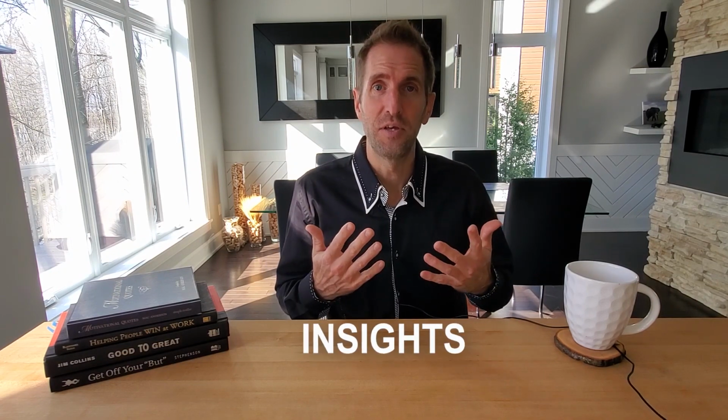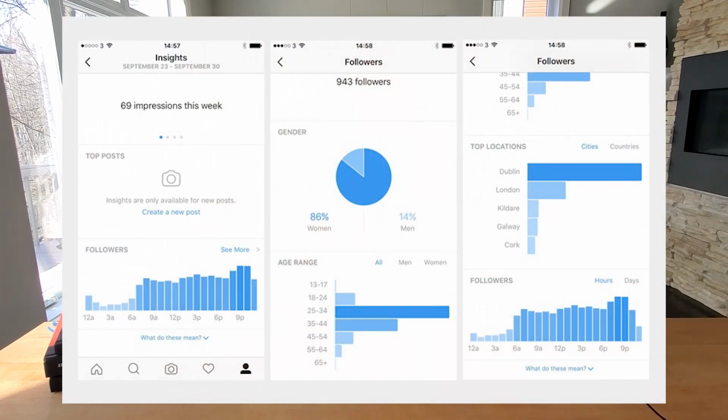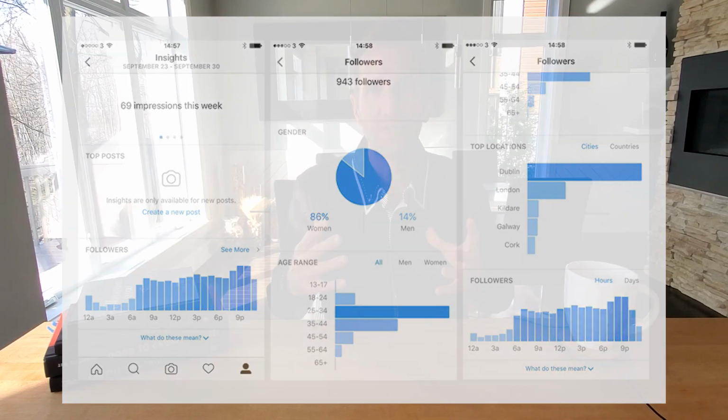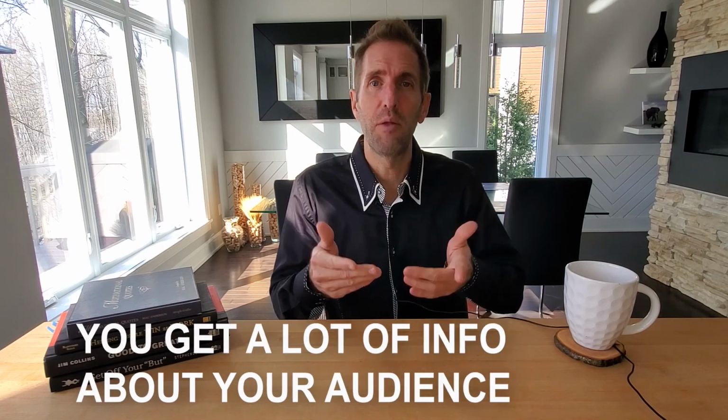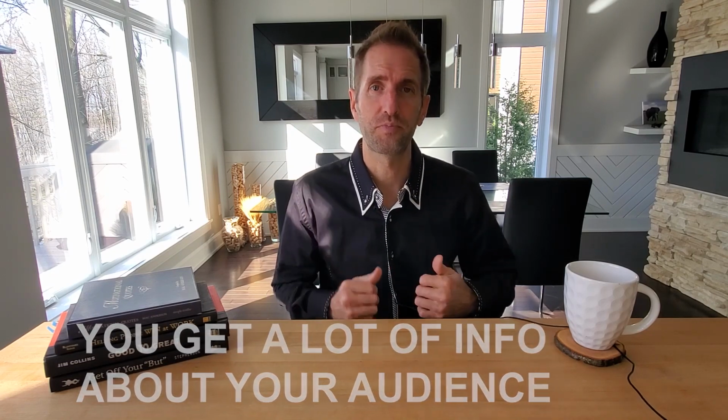So some of these additional features include the insights. So you can actually go and look at all of the statistics, right? Instagram has a pretty robust statistics section that can tell you tips and tricks on which posts are performing better, what days of the week, what times of day, where your followers are coming from, the age groups of your followers, the gender of your followers, and interactions. So it can kind of give you some rich information to help you improve your future posts.